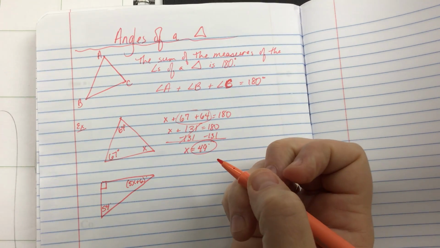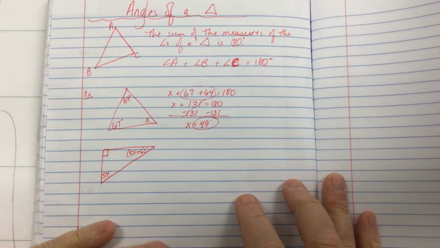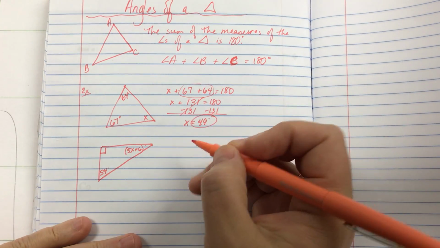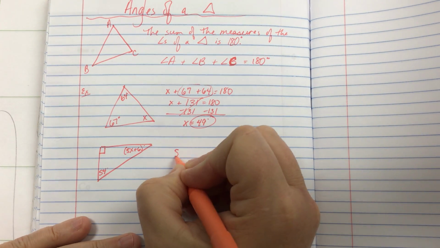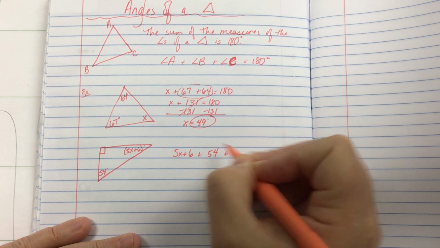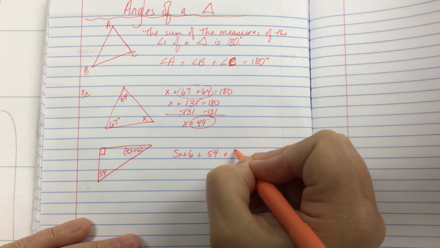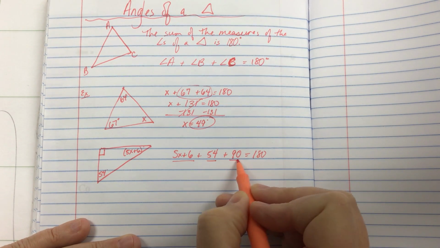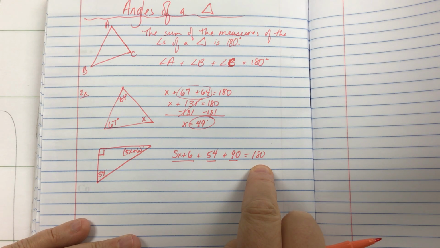In this case, the directions say to find x. Well, I know the three angles of a triangle add up to 180 degrees. One of them is 5x plus 6, one of them is 54, and the third one, remember, the box indicates the fact that it's 90. When I add the three angles together, I have to get 180 degrees.